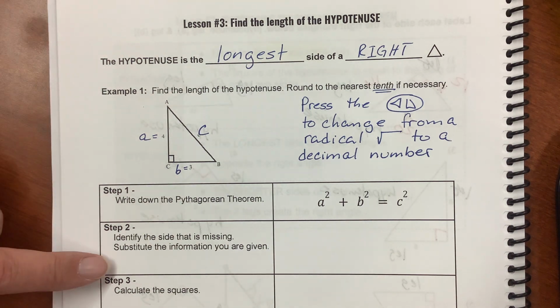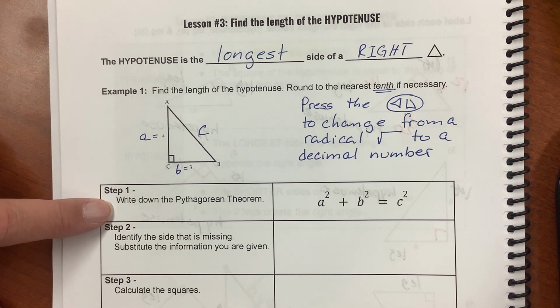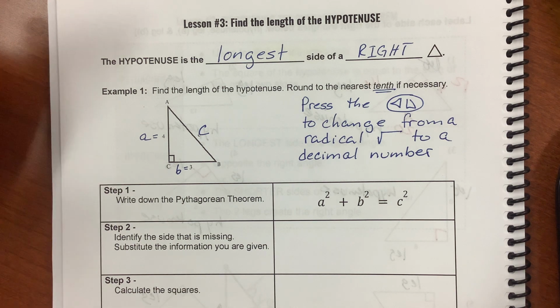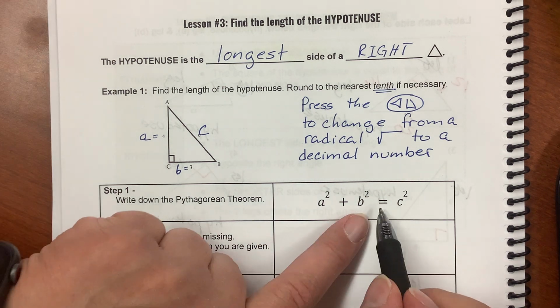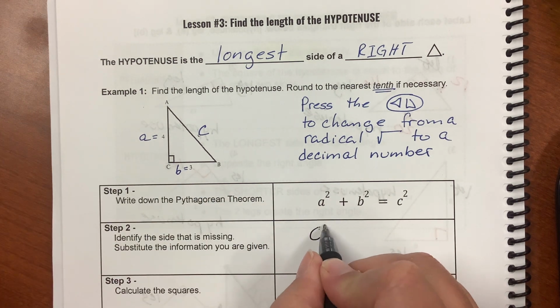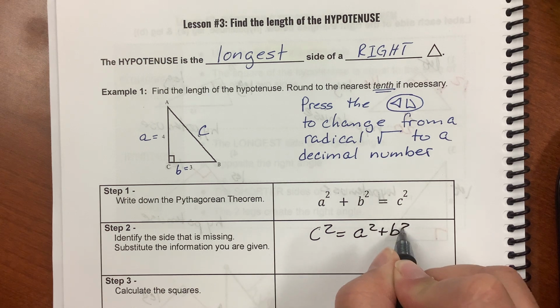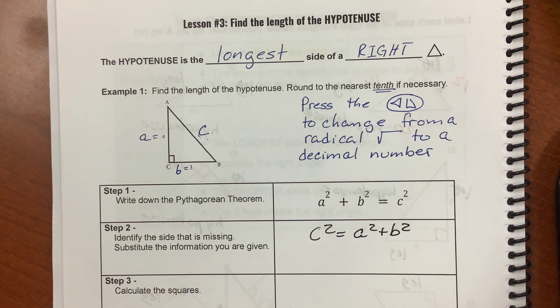All right, identify the side that's missing. Write down the Pythagorean theorem. This is traditional, but if we're looking for the hypotenuse, and the hypotenuse is C, that's an equal sign. I can flip it around to have C squared equals A squared plus B squared. It's still the same thing, but now I just have my variable on the left.